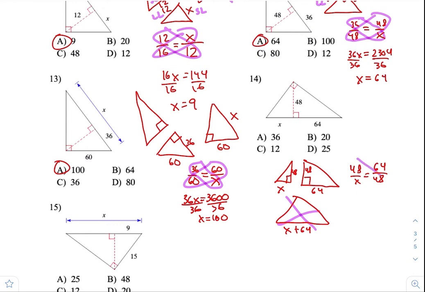Remember, one pair of diagonals will be the same. So 64x is equal to 48 times 48. Divide both by 64. X is going to equal 36.